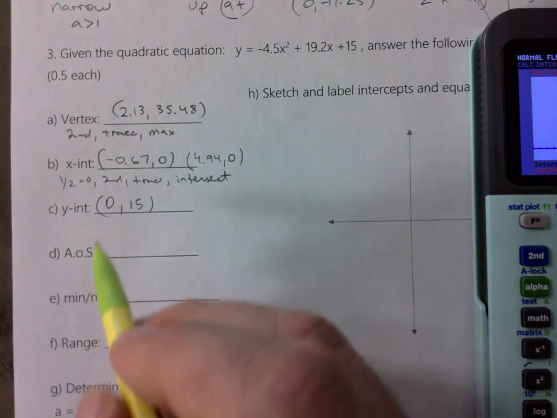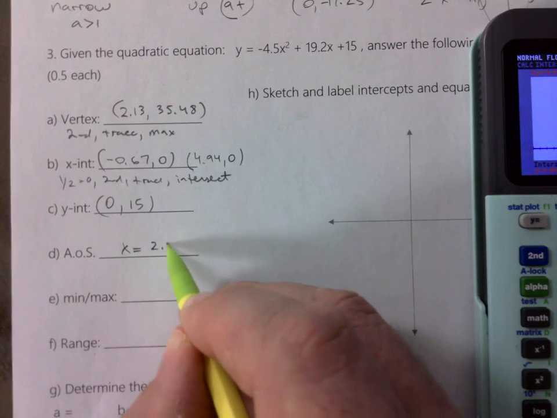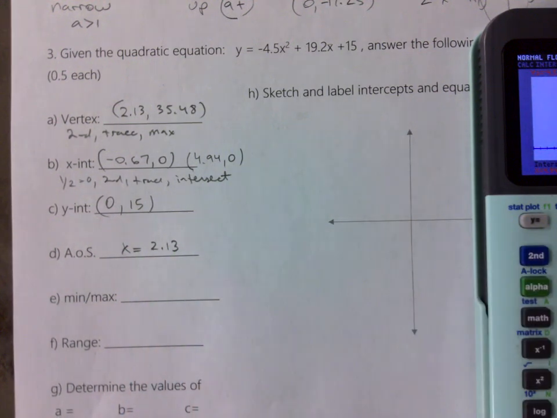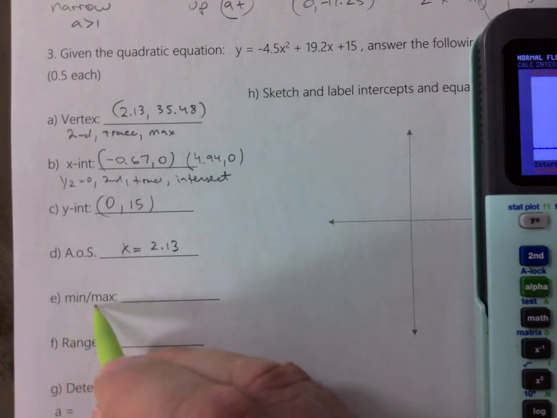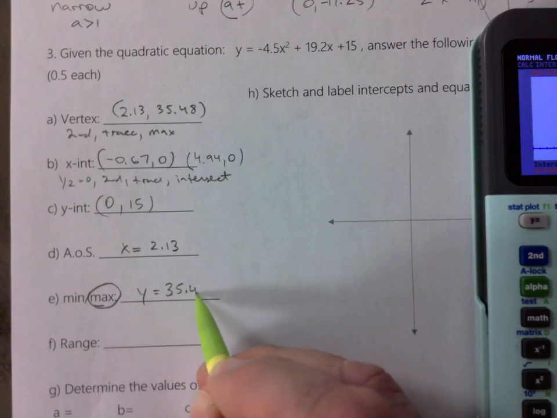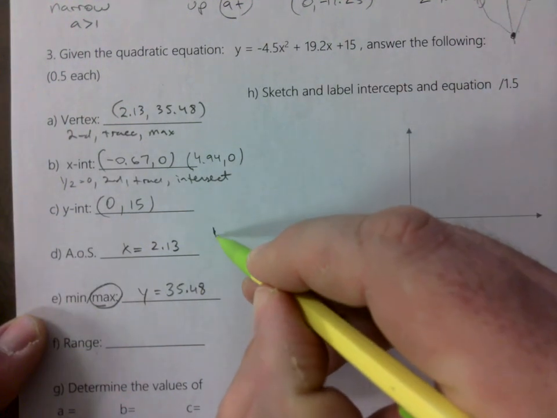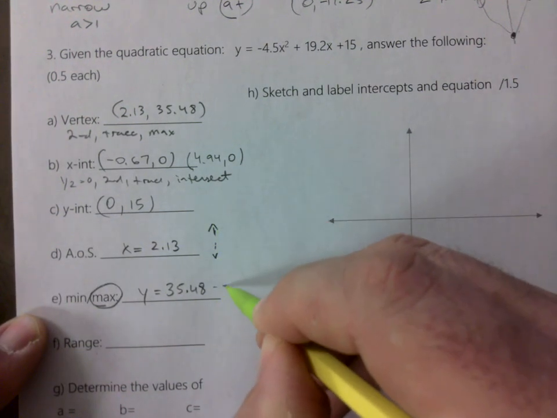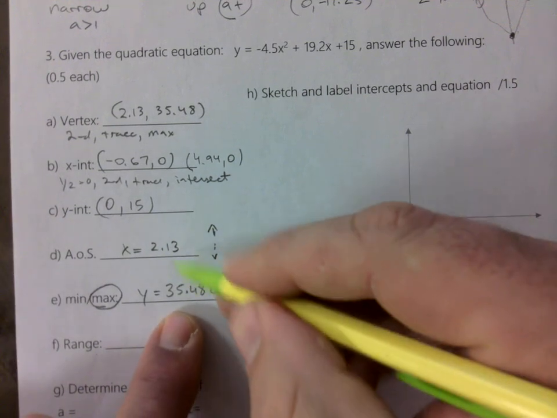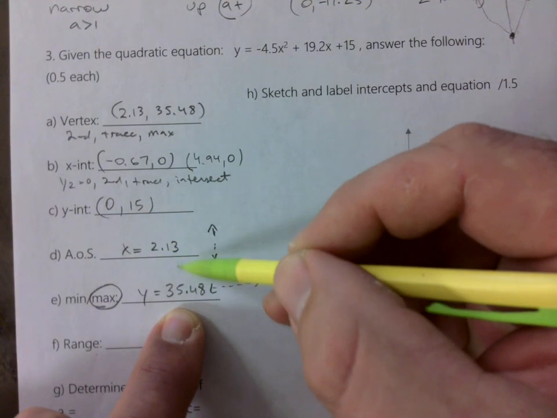That's fine with me. Axis of symmetry, it's given to me by the vertex. So it's the equation of the vertical line that cuts it in half and goes through the vertex. The equation of the min or max, in this case it's a max, y is equal to 35.48. Remember, this is a vertical line, this is a horizontal line. Both, like this, basically give you the coordinate of the vertex if you combine these two.